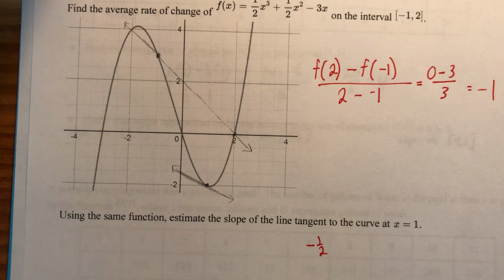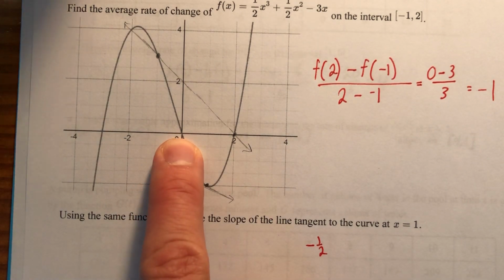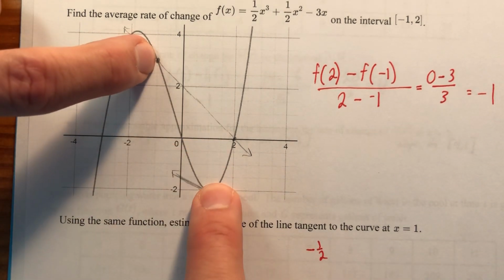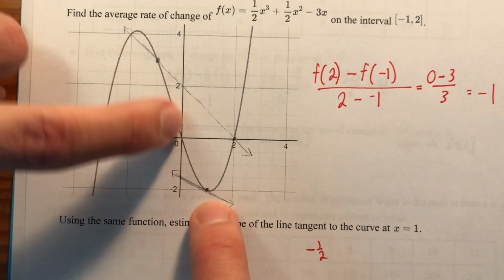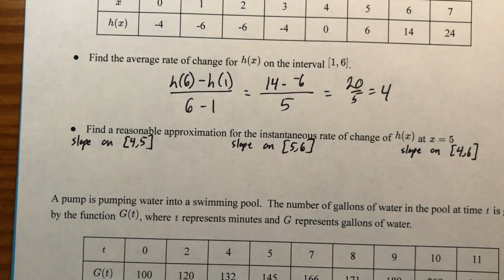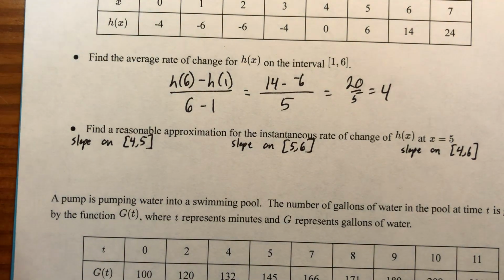So finding and estimating the slope at a point is really going to be best done by using points around it. On the left of it, on the right of it, on either side of it, however you want to do it. So we're going to do 3 different possible answers for this one. You don't always have to do all 3. Any of them could be taken in this context.